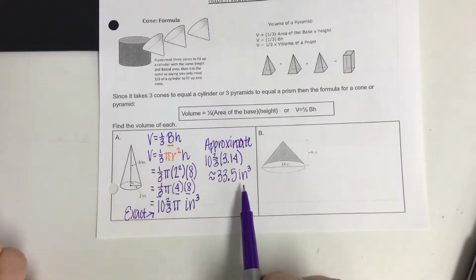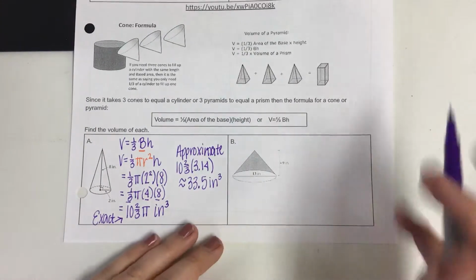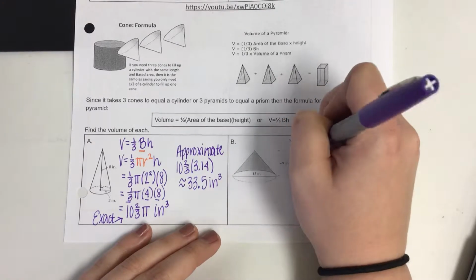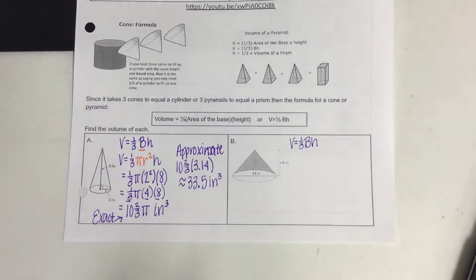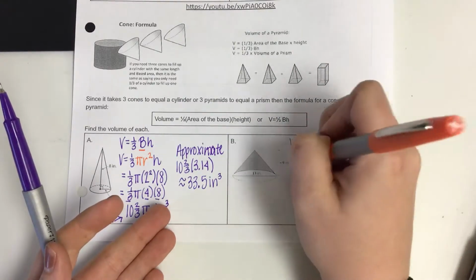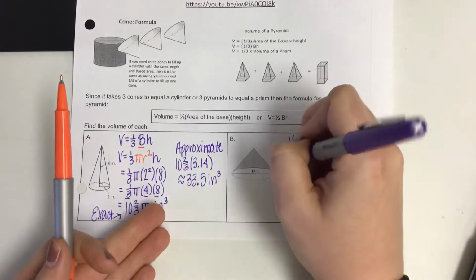For every one of these problems, we're going to do an exact answer and then an approximated answer. So letter B is again a cone. Again, we start with our formula, V equals 1/3 area of the base times height. With a cone, our base is a circle, and the area of a circle is pi r squared. But then the rest of our formula stays the same.